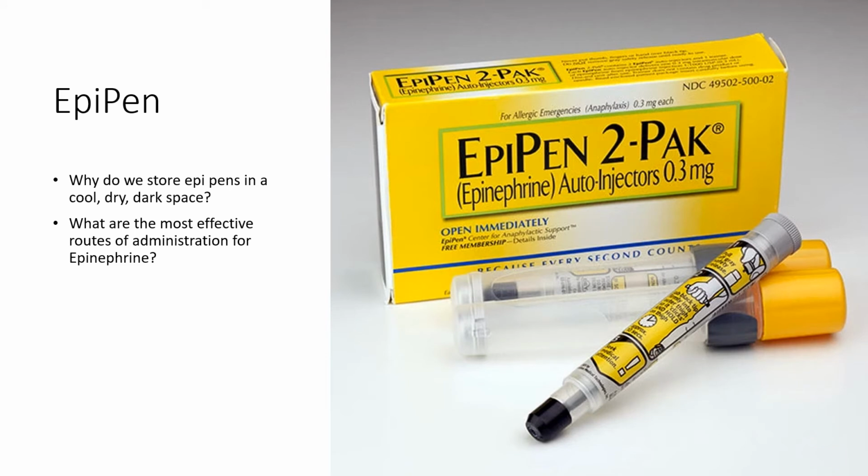Okay, so here's epinephrine in an auto-injector. So this is what people are getting when they have allergies, so an anaphylactic reaction to a certain food or to a bee sting or a wasp sting. So you would carry this around with you everywhere you go.